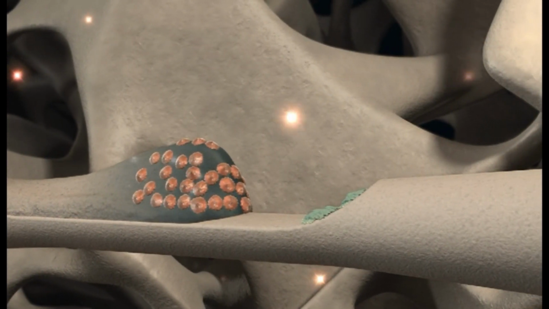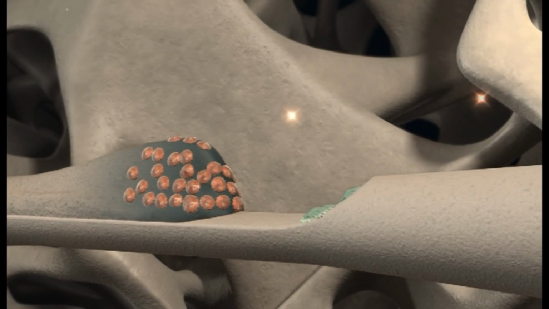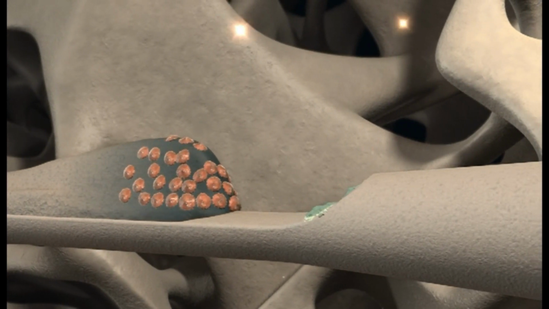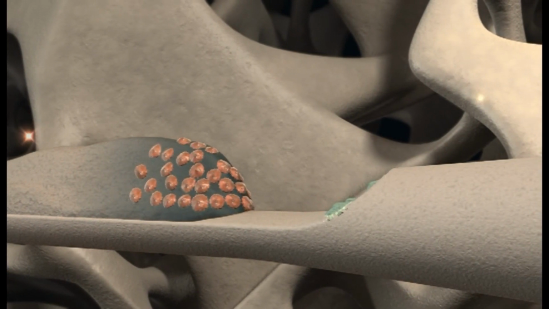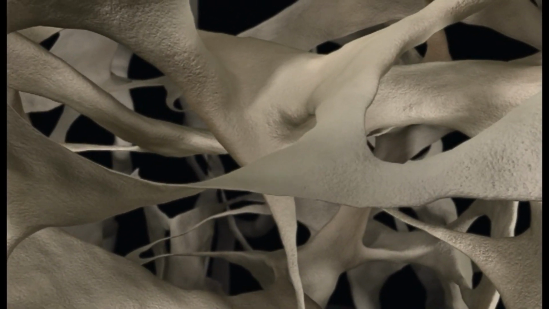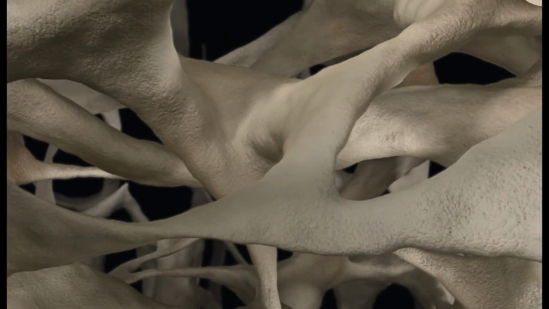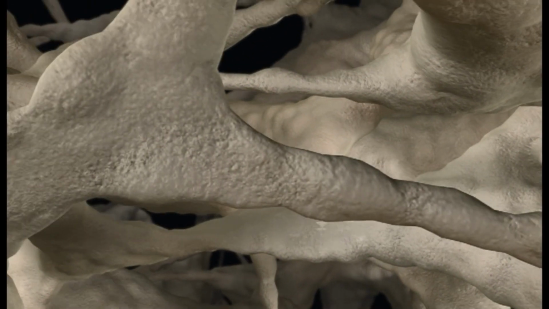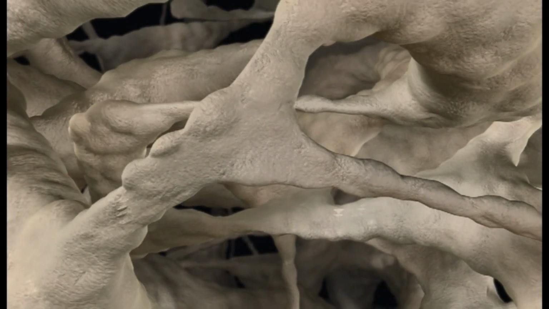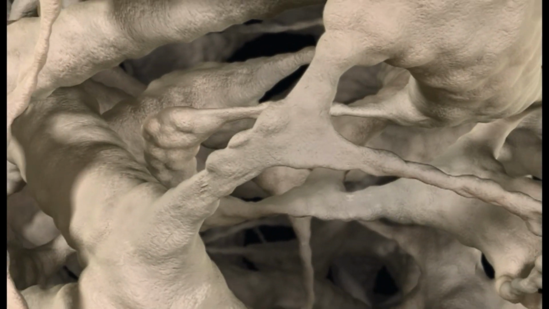Teriparatide can initiate bone formation without prior resorption. It is the intermittent exposure of osteoblasts to teriparatide that drives this anabolic response. When bone formation is complete, more bone has been formed than was removed, thereby increasing trabecular bone volume, connectivity, the conversion of rods to plates, and cortical thickness.